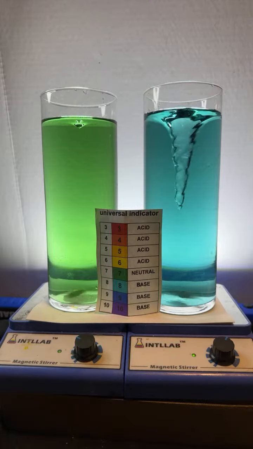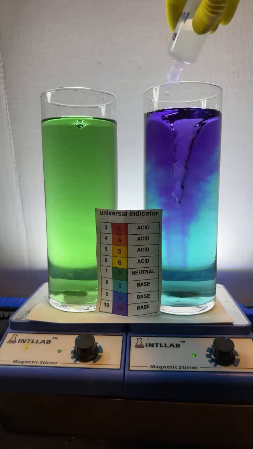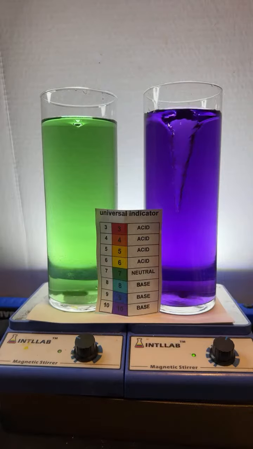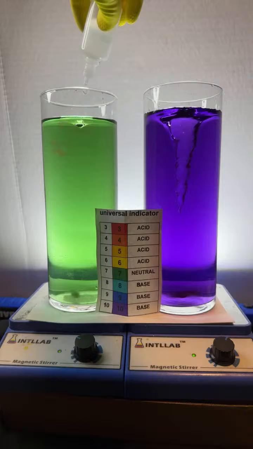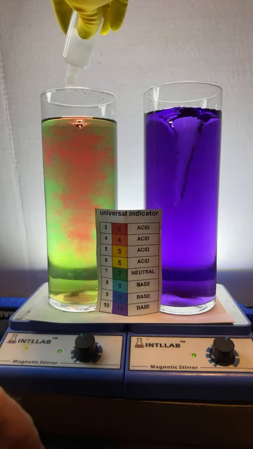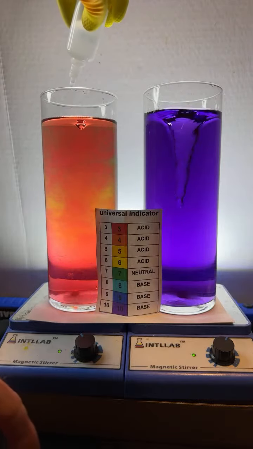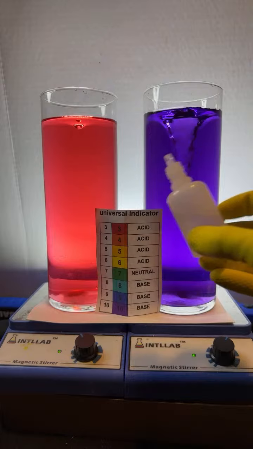Isn't that cool? All right, let's get this one basic. I'm adding base now, and you can see the pH increases. We're going to get this one over here acidic. I'm going to add acid. The acid that I add is hydrochloric acid. It's the same acid that's found in your stomach, except this stuff is a lot more concentrated. So it's like one drop of this stuff has as much acid as like 10 human stomachs.